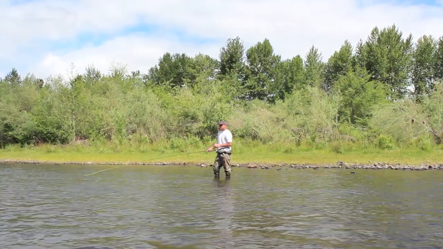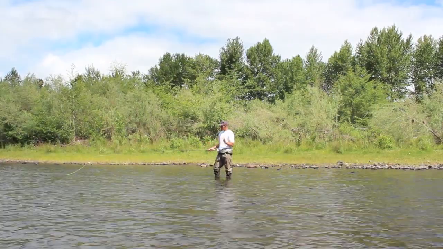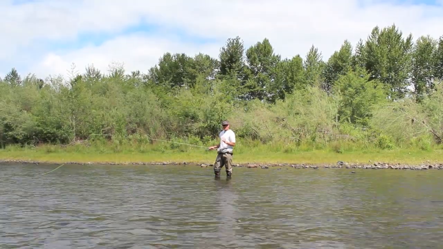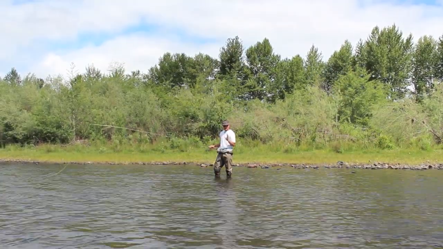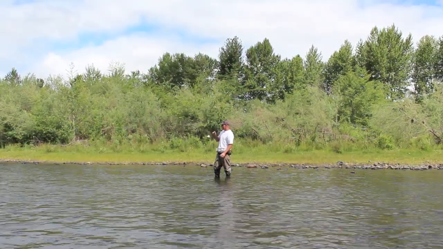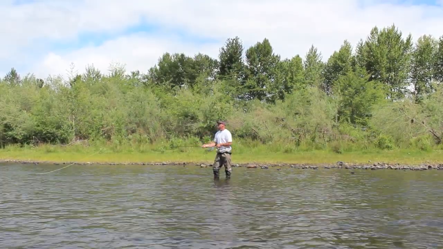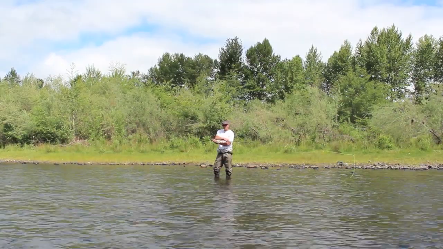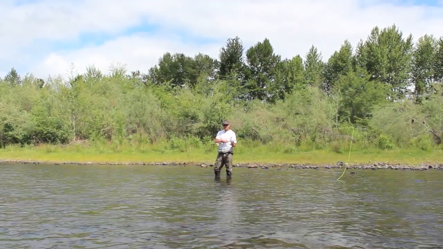And like I say, this is probably the most difficult of all of the Skagit components. It's something you're probably going to want to spend some time working on all by itself. Because I'll tell you, it's the kind of thing that once you're able to consistently get your line and your fly placed in the proper spot, the rest of the steps will just fall into place.